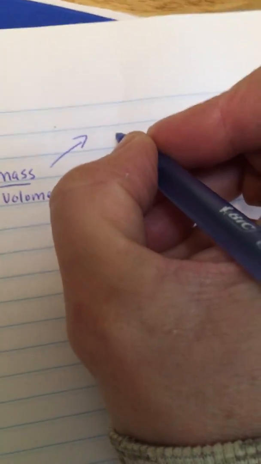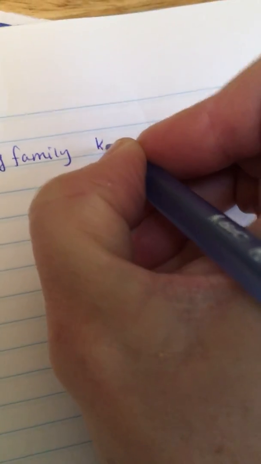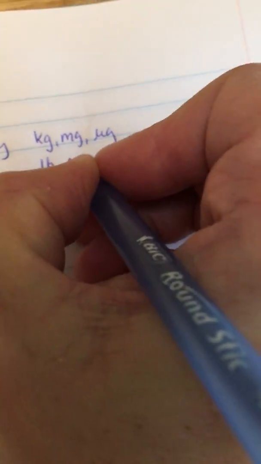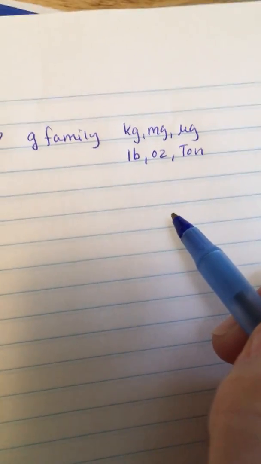Mass can be recognized in the gram family, which would be anything with a prefix like kilogram, milligram, microgram. Those are the metric units of mass, but then there are non-metric units of mass like pounds, ounces, tons. Any of those would be considered mass also.